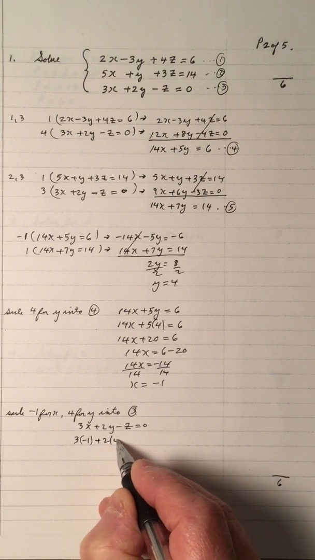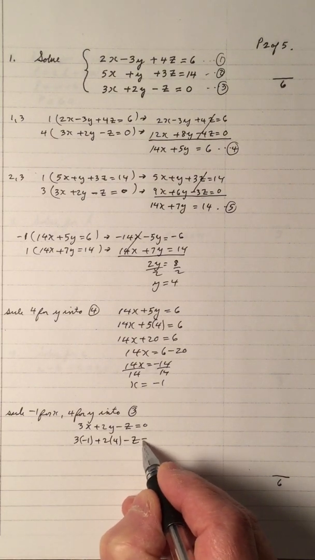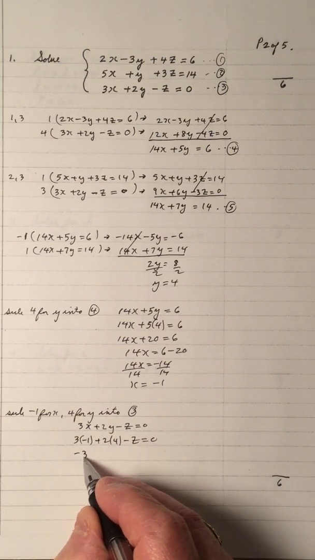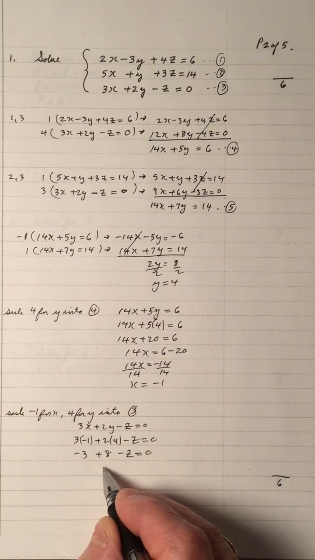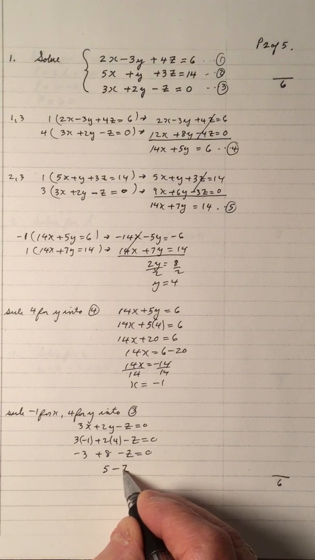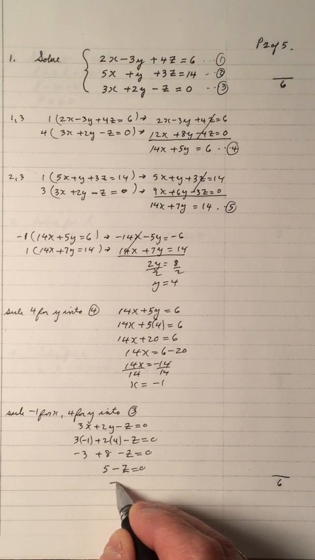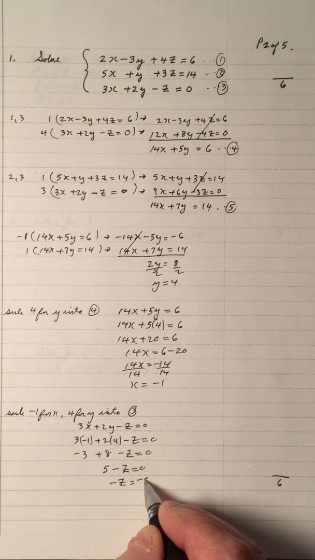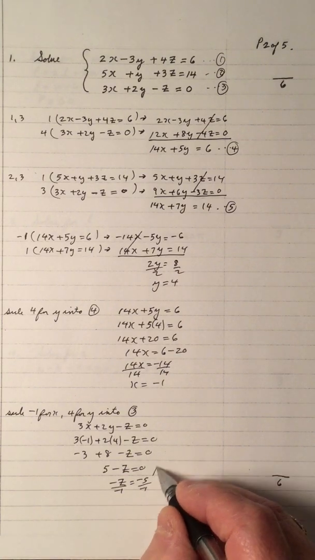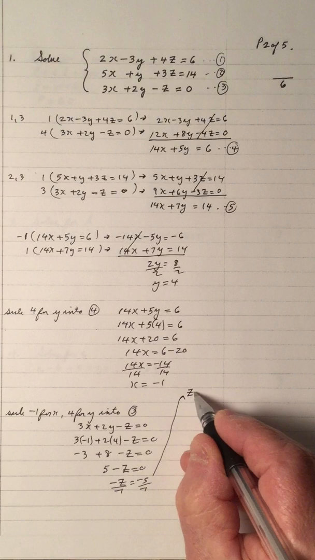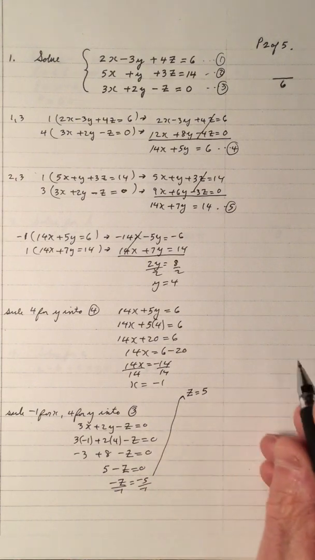Y is 4, and I'm solving for z. Negative 3 plus 8 minus z equals 0. 5 minus z equals 0. Negative z equals negative 5. Divide by negative 1, and we get z is 5.